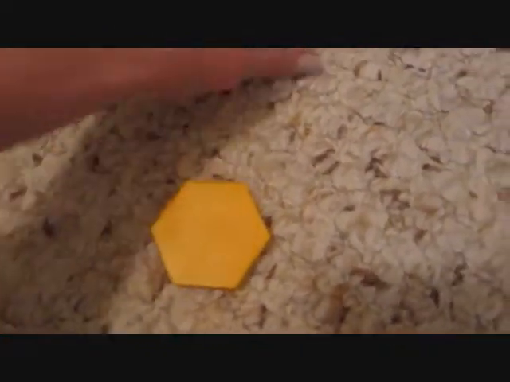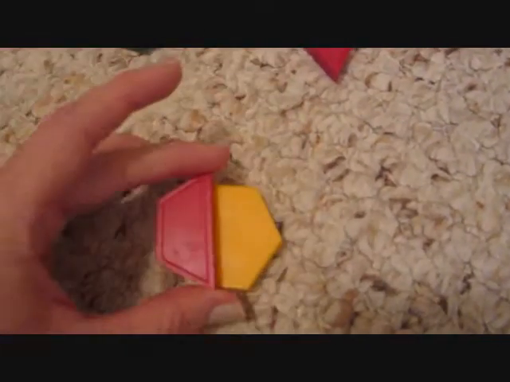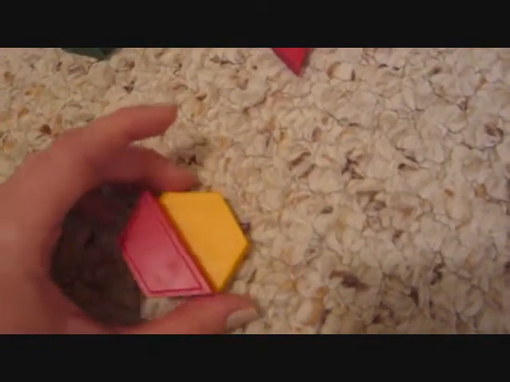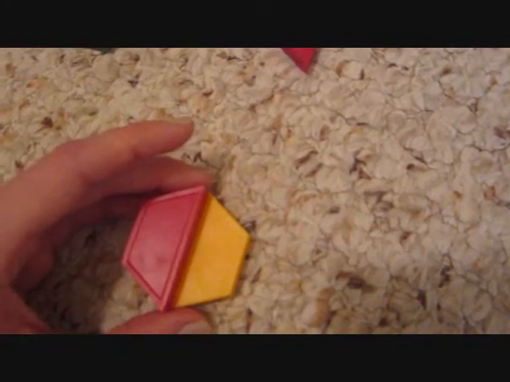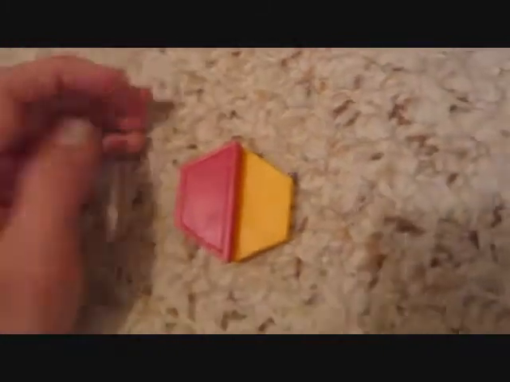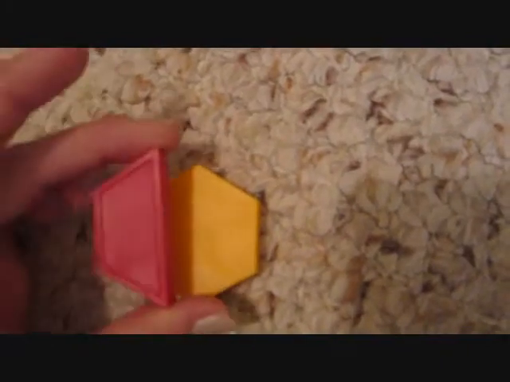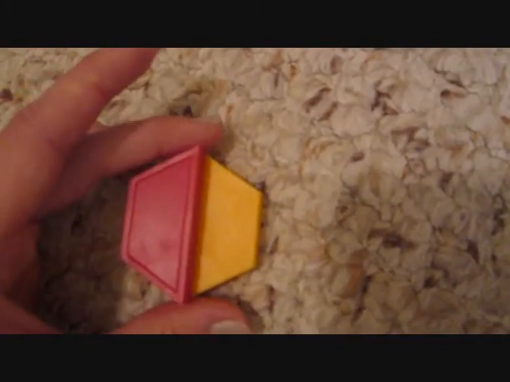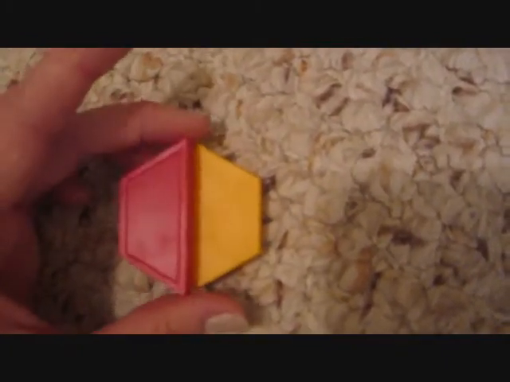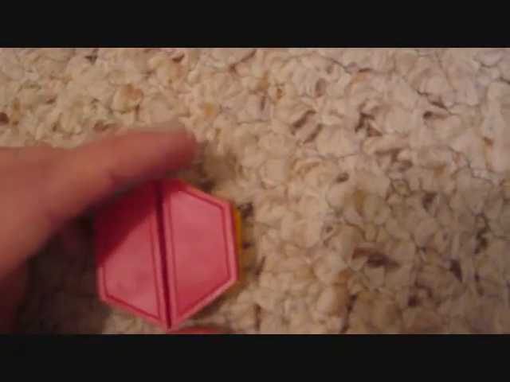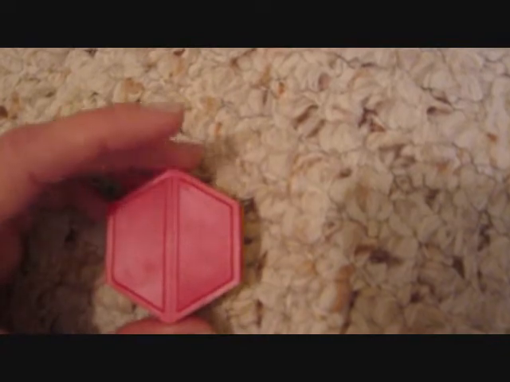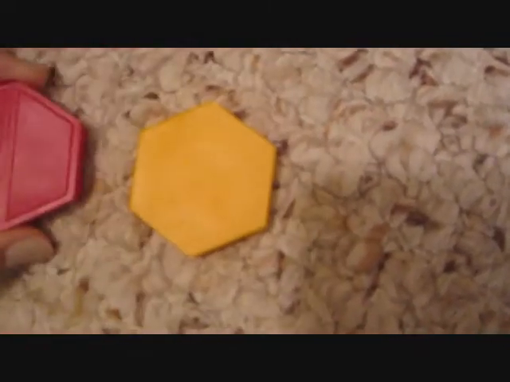We've got this hexagon, and I'm going to let it be our whole. So in order to find half of the whole, we could use these trapezoids, which when you put them on the hexagon, make up exactly half of the hexagon. So you could say that one red is half of the yellow. So 2 trapezoids make up a whole. So these 2 halves make up a whole.